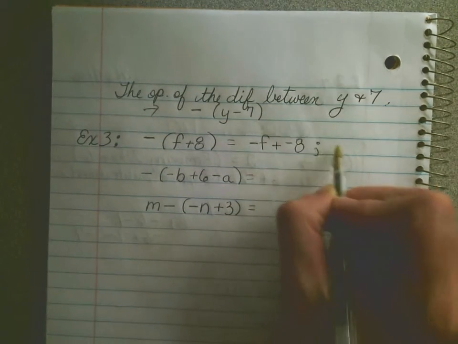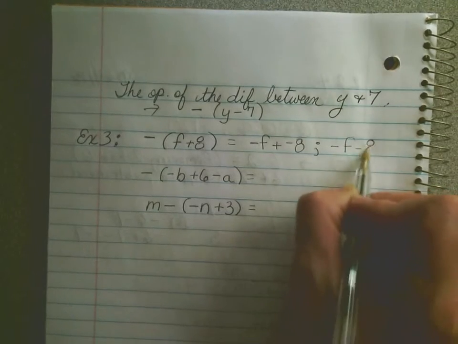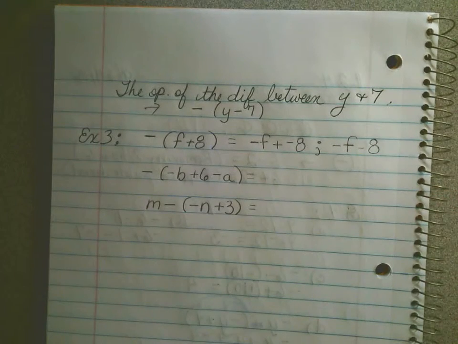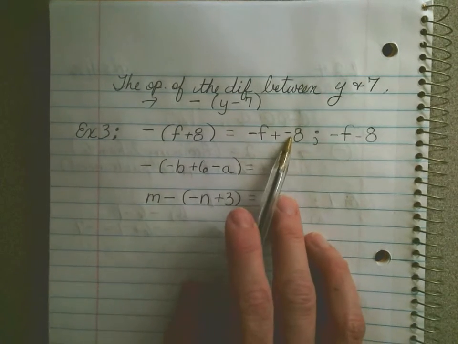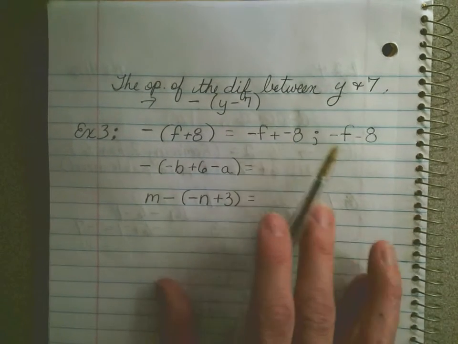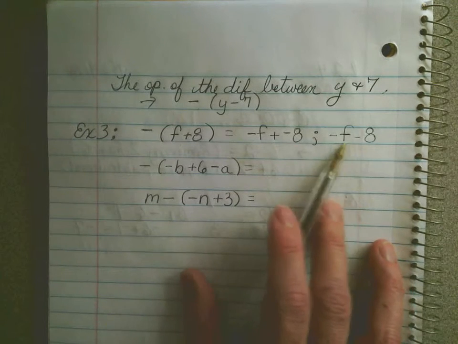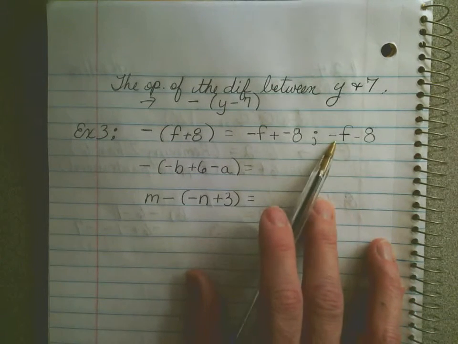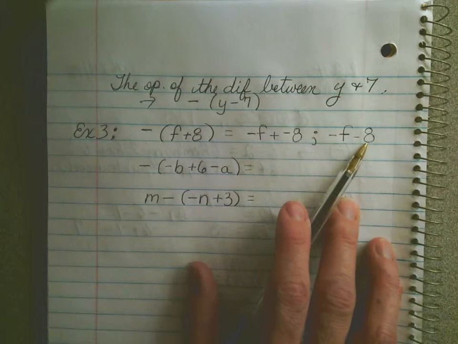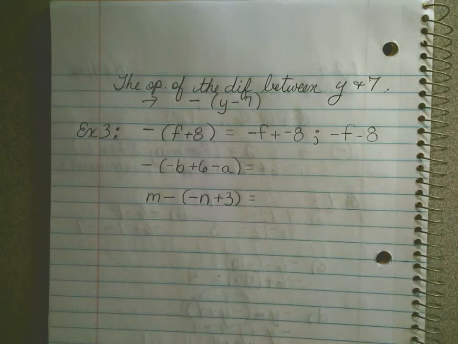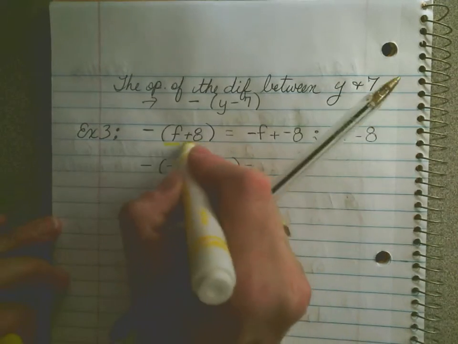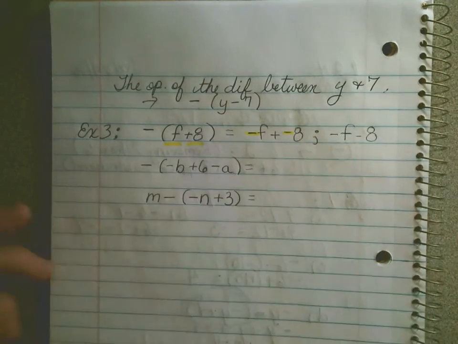If you write it like this, I am totally fine with that. In all honesty, you're really not going to write it this way much. If you do, fine. But your textbook is going to more than likely give you this example, or that answer. So this sign flipped the signs of the positive f and the positive 8. Okay?